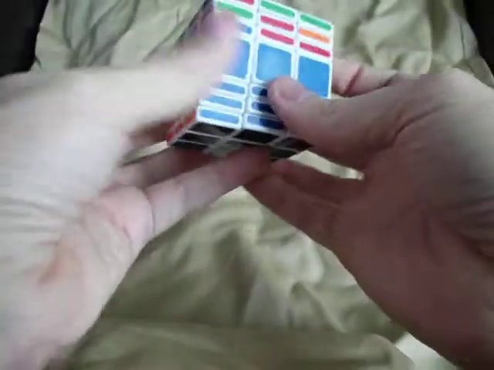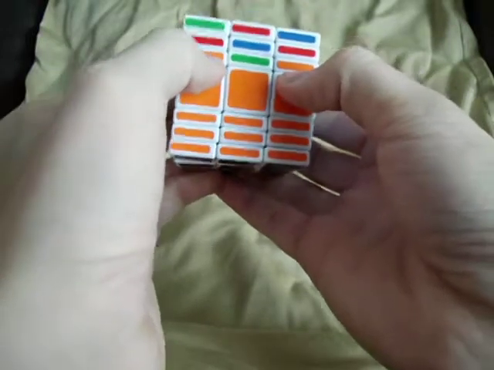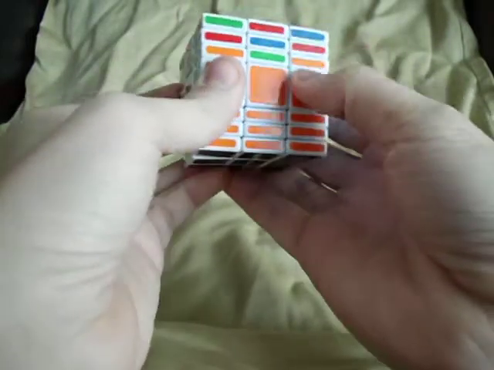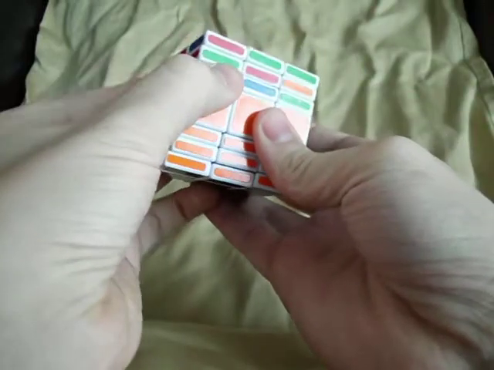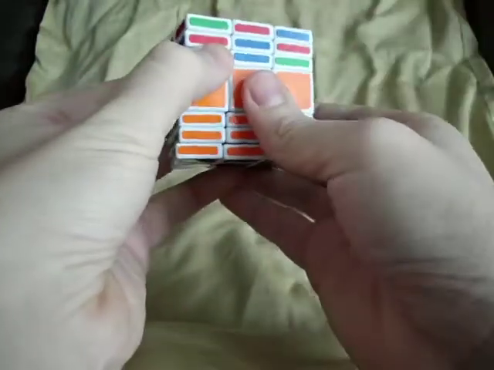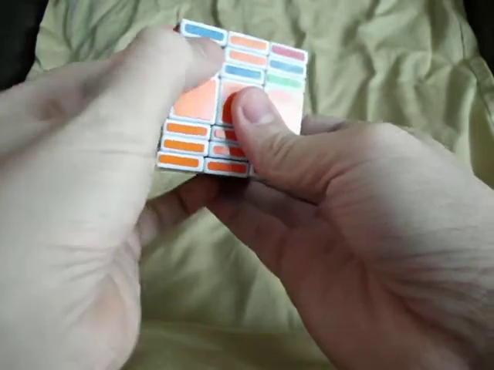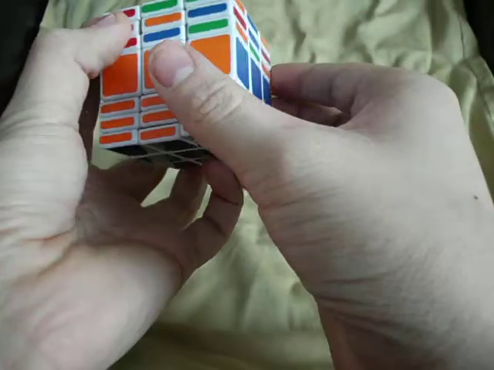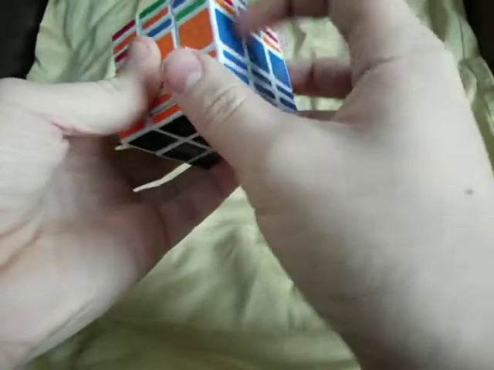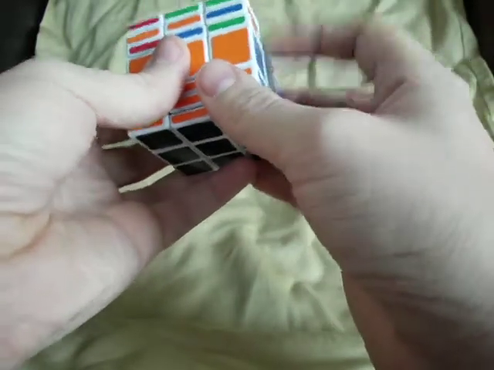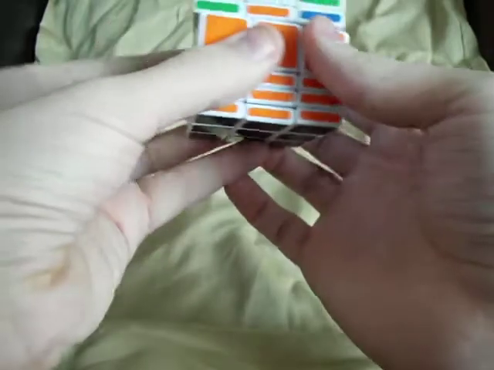Okay, for 3x3x7. The bottom layer has 2 correct. Orange, orange. So I'm going to put them on the right side. The middle layer has 2 correct. Red, red. So I'm going to put them on the right side. And the top layer has orange, orange. Because they're all 3 correct, they're all 3 the same thing, I can go ahead and solve them in 1 algorithm. But that doesn't happen often.